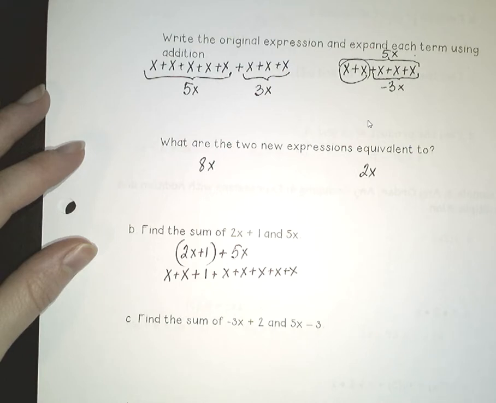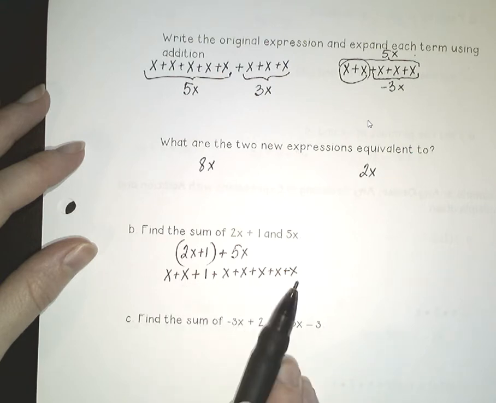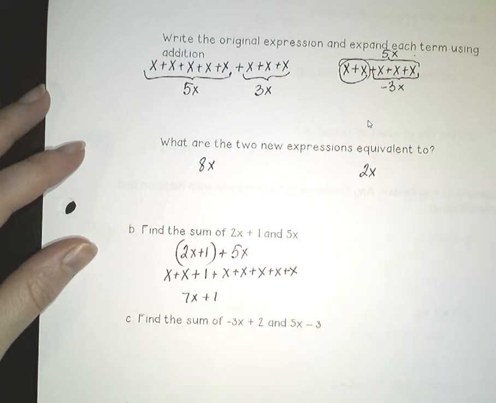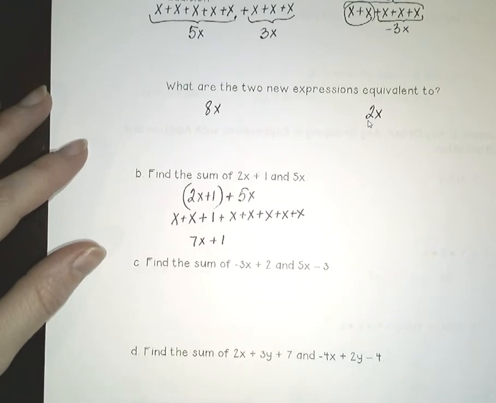Can I combine the x's? Absolutely. I can see that I have 1, 2, 3, 4, 5, 6, 7 x's. So I have 7x, and I have plus 1 that I can't put anywhere else. So it's just like that, 7x plus 1. It's an equivalent expression to the one that we have here. Okay? Find the sum of negative 3x plus 2 and 5x minus 3.